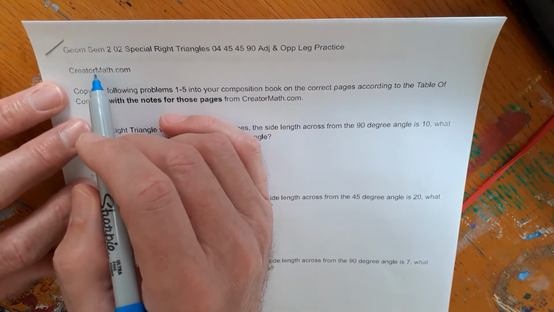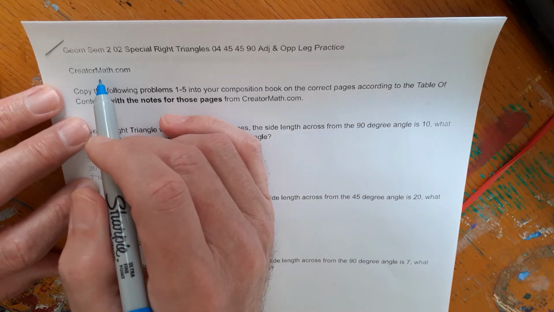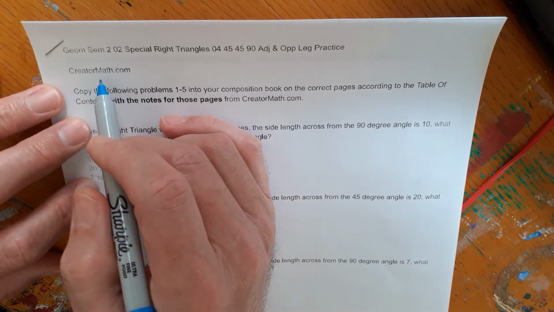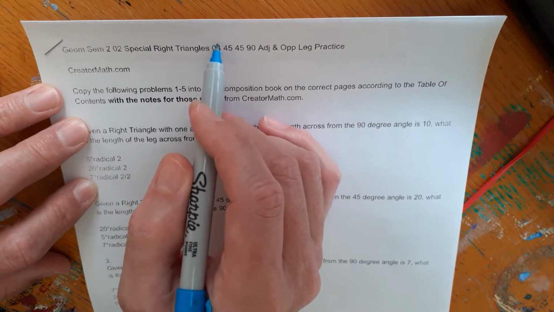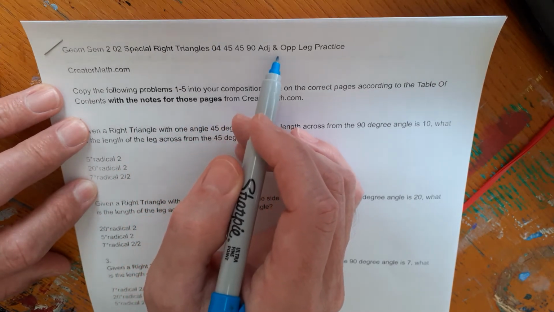It's on creatormath.com. It's under the Geometry tab. And you're going to scroll down until you find the unit on special right triangles and the fourth lesson here on 45, 45, 90 Adj and Op Leg.